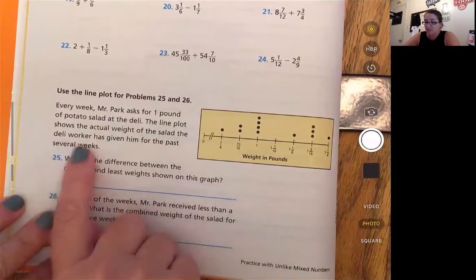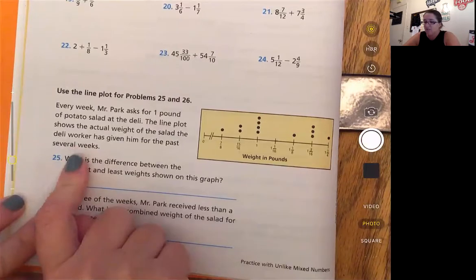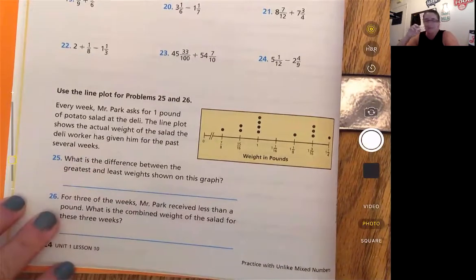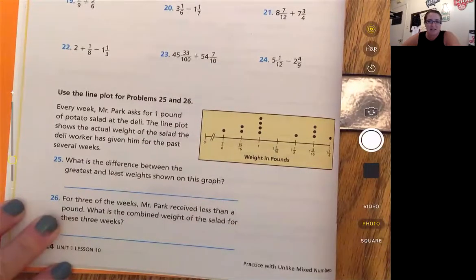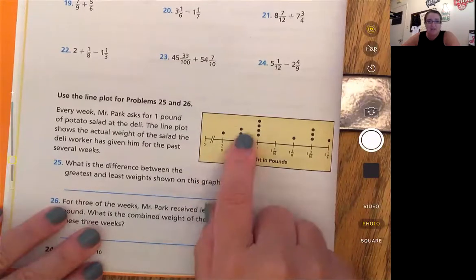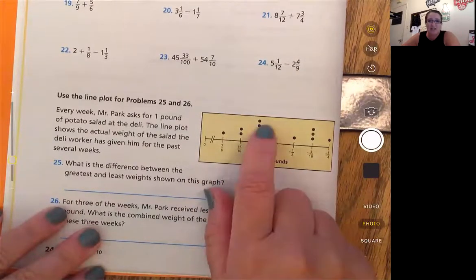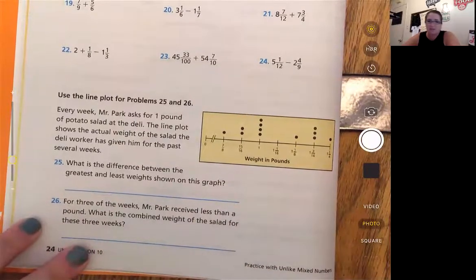The line plot shows the actual weight of the salad the deli worker has given him for the past several weeks. So he's asking for a pound. How many times has he gotten exactly a pound? 4 times, yes. Once he got 7/8. 2 times he got 5/16, right? Each one of these dots shows how many times he's received that amount.